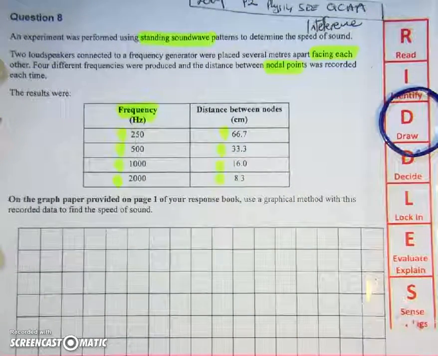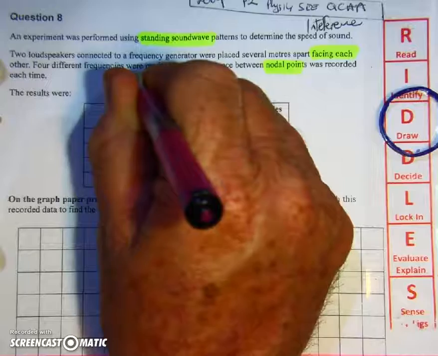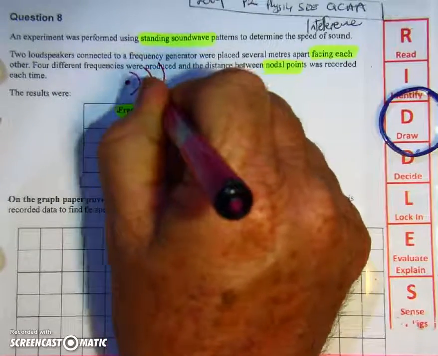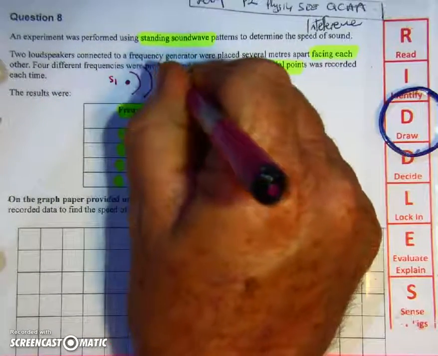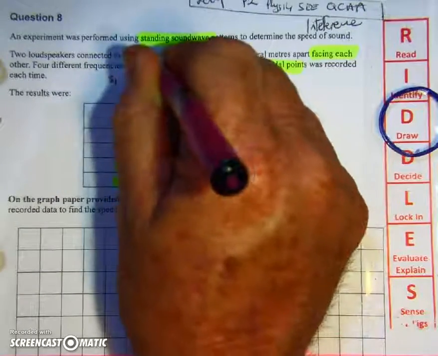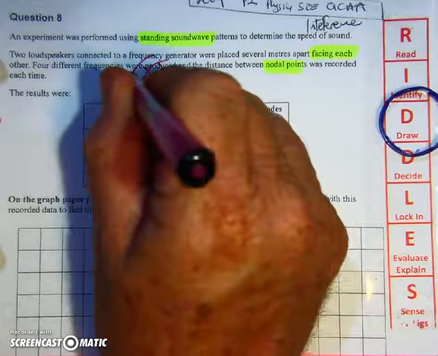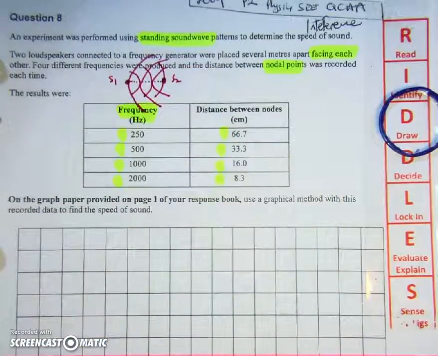Now I'm going to draw a diagram just to represent what happens when you have 2 speakers facing one another. Let's imagine that the speakers here are 3 wavelengths apart. So there's speaker 1, here's speaker 2, and we draw wavelength, wavelength, and wavelength like so. So there's our interference pattern. For a standing wave, we're actually interested in the pattern that sets up directly between the 2 speakers.